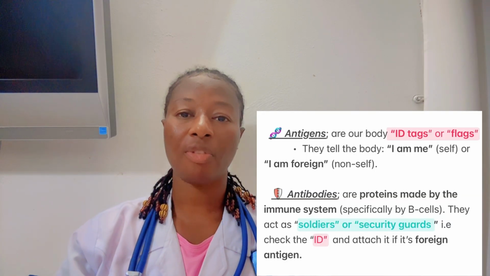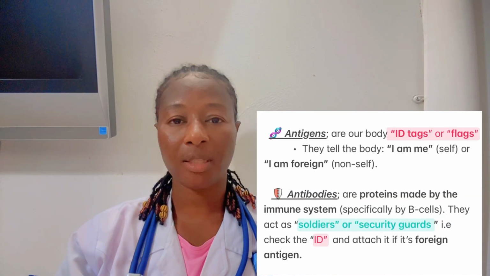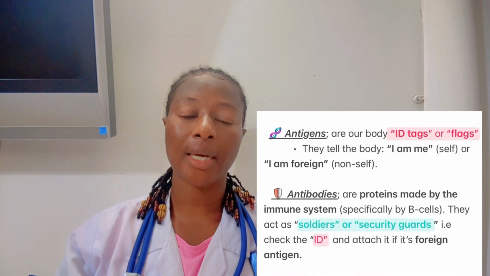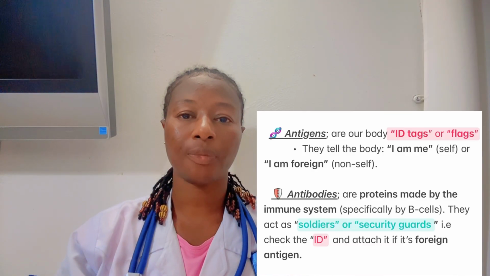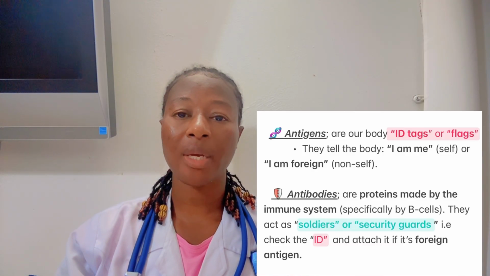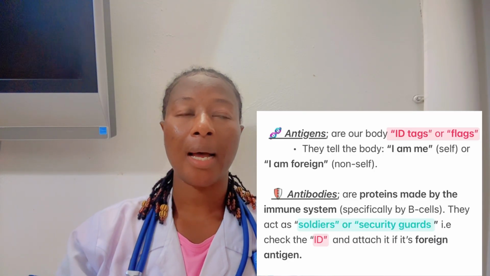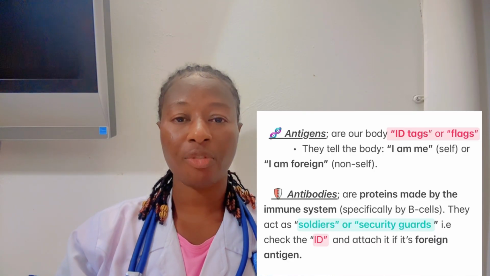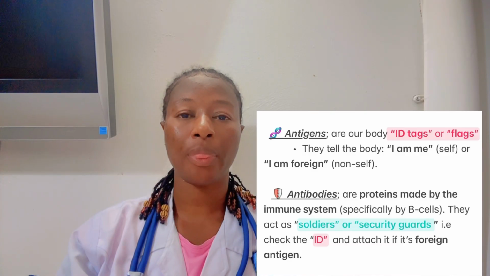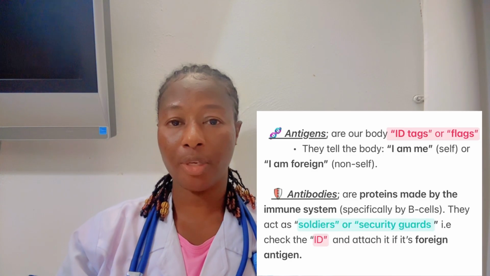Antigens are our body ID tags or flags, so they are a kind of identity. Some are self, or they can be non-self. When we say non-self, it means it came from outside and entered the immune system. An example would be an antigen from a virus or a bacteria, or an antigen from a blood group A entering a blood group B.